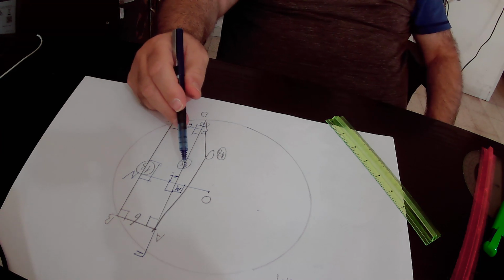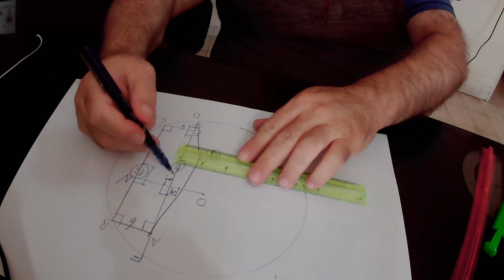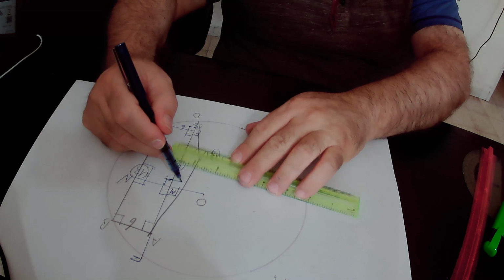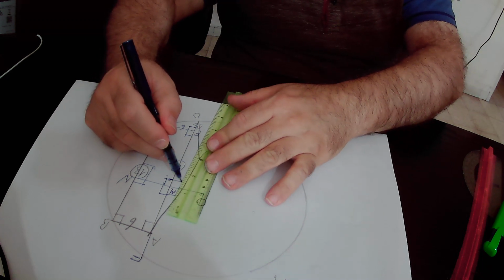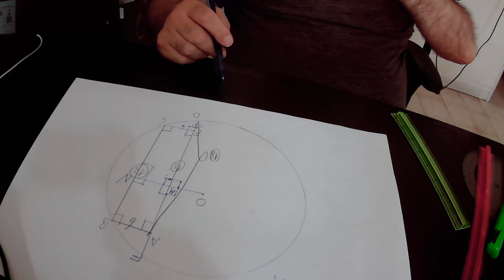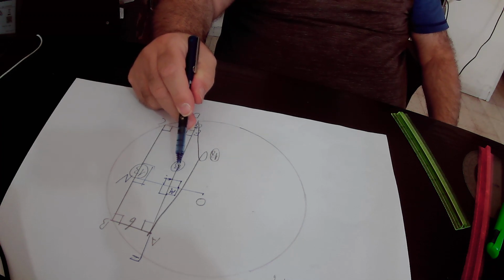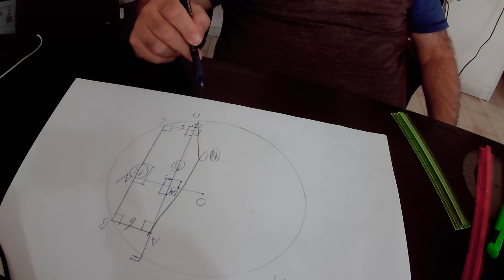In total they must be equal to 180 degrees. Therefore the missing angle here must also be equal to 90 degrees. So we actually found out that OM is perpendicular to chord FD.